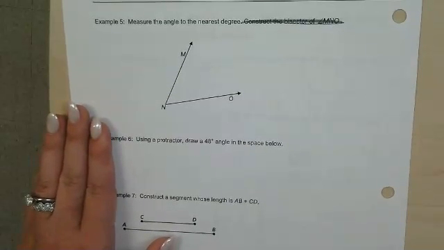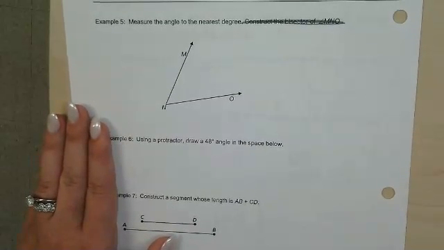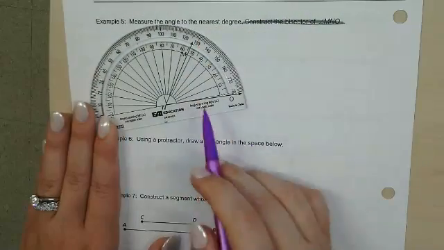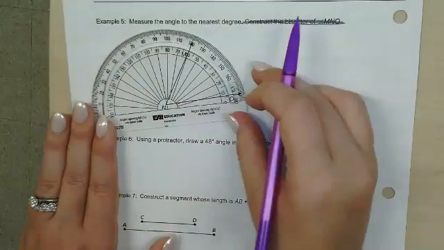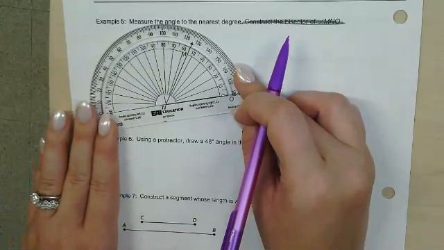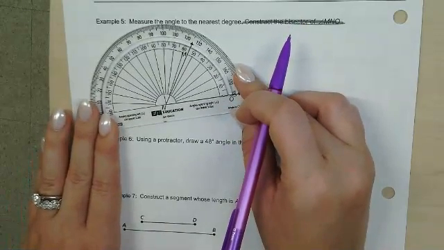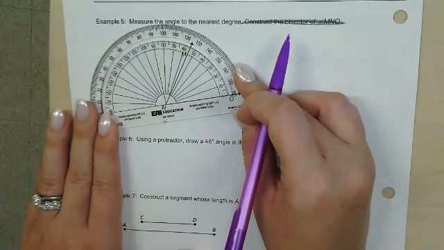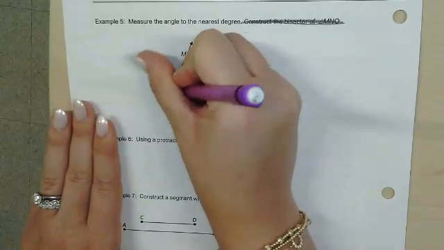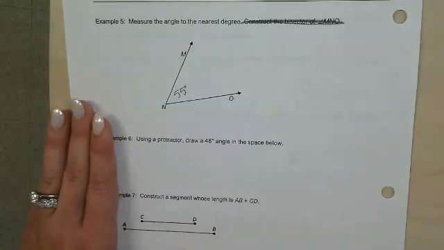But we are going to take our protractor and measure this angle. So remember, we put the T right on the vertex, and then you want your line that's 0 degrees to be right on that bottom ray. And what do we think? How many degrees will we say this is? 55. Yeah. This would be a 55-degree angle. Okay.